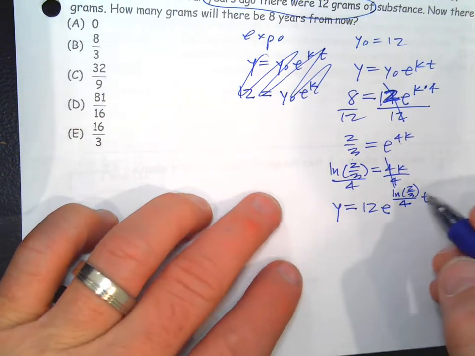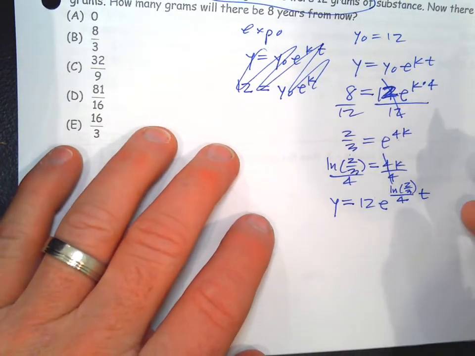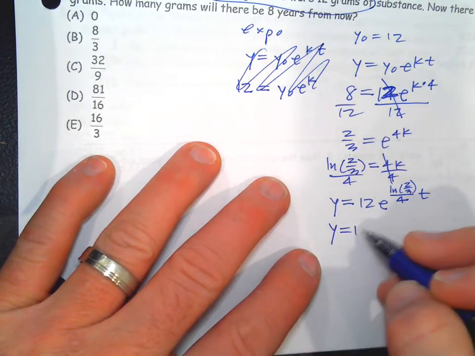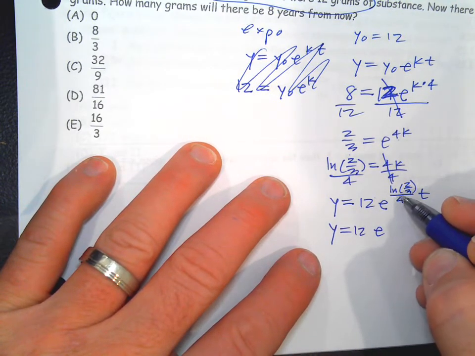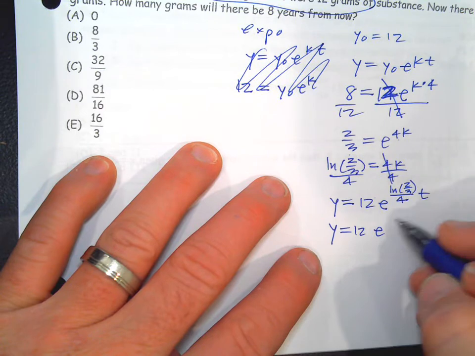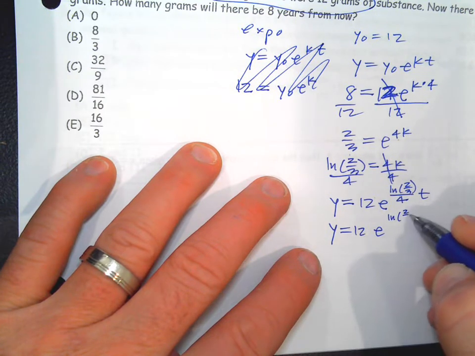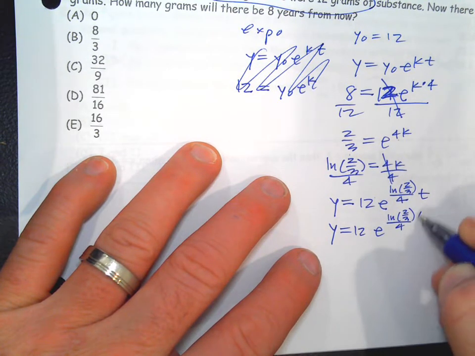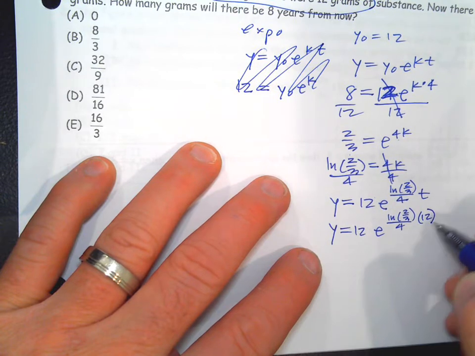It says how many will there be 8 years from now? Well, we're going to plug 12 in because this was 4 years ago. This is 8 years from now. So we're going to plug 12 in. I'll give you 3.